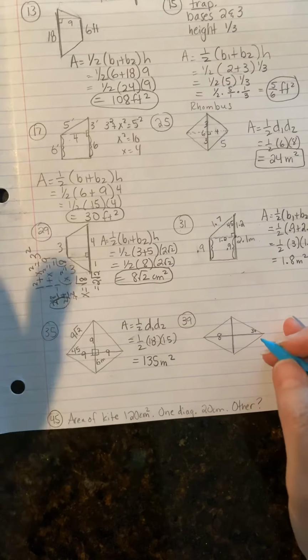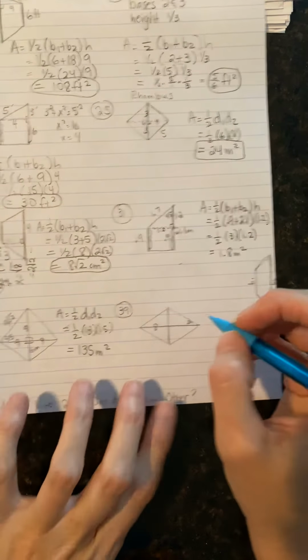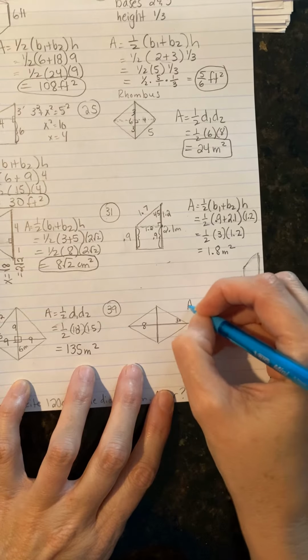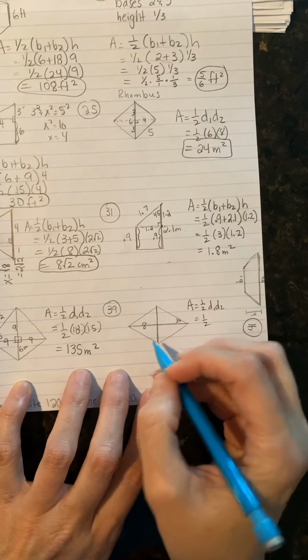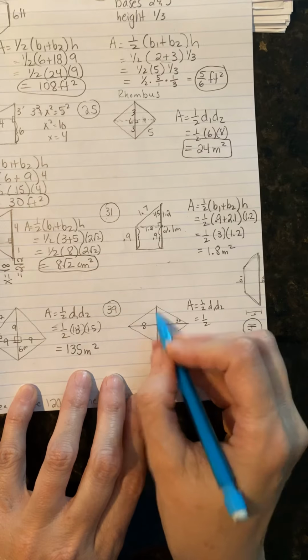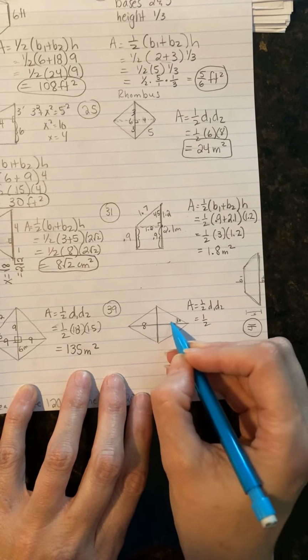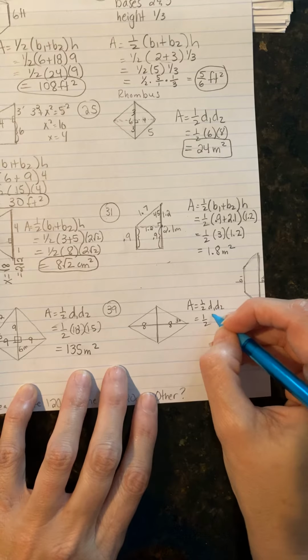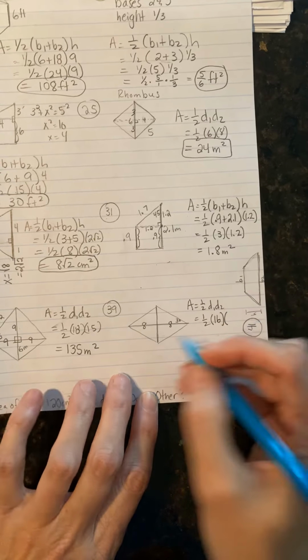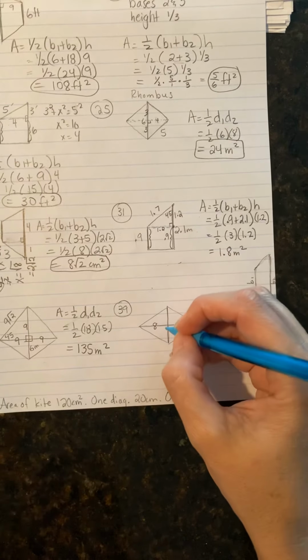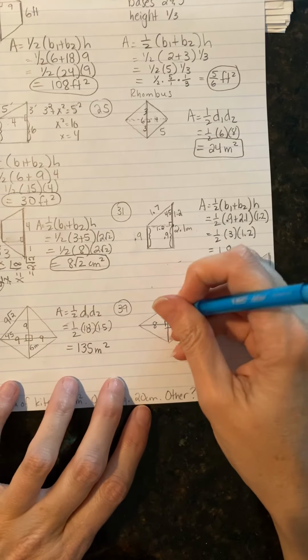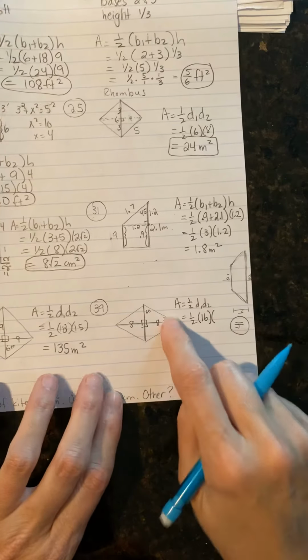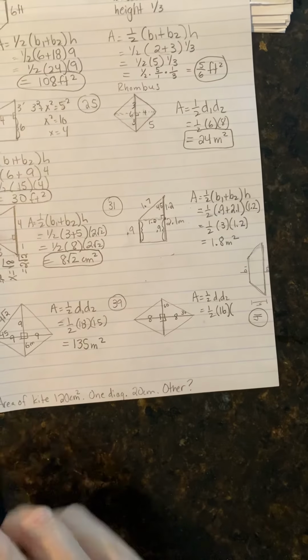Okay, here's a rhombus one. Same formula: 1/2 diagonal 1 times diagonal 2. In a rhombus, both of them are cut in half. So if that's 8, so is this. That would be 16. I don't have this other diagonal, but I have myself a 30, 60, 90 right triangle. This must be 60.